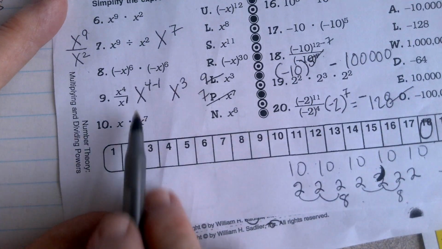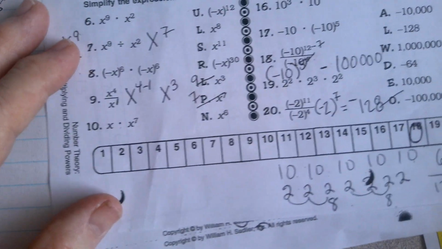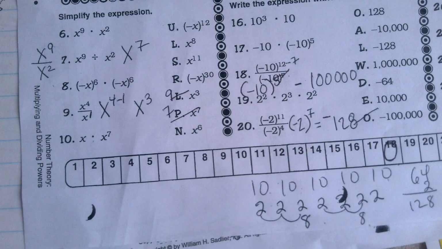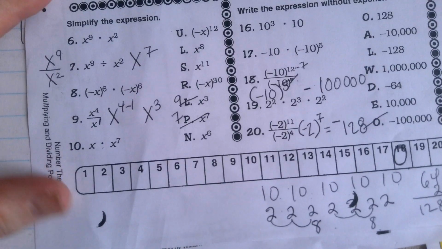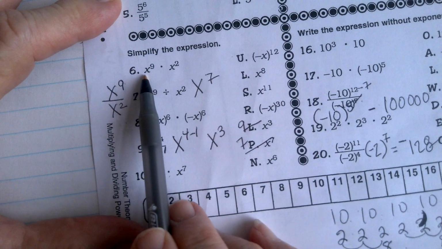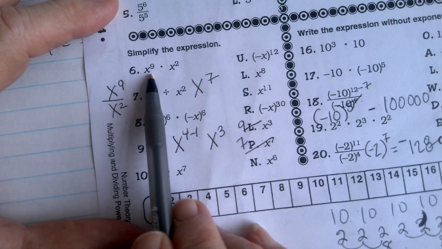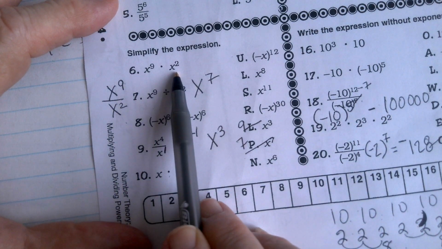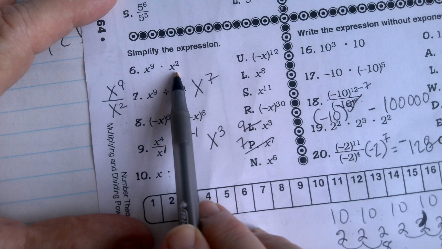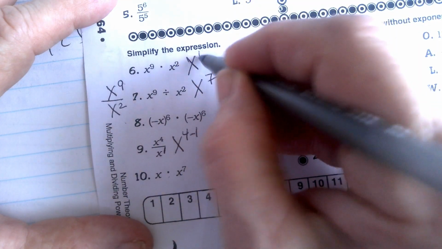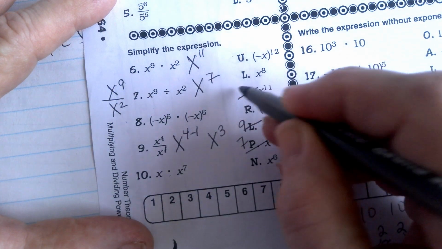And oh, we've done all those divisions. Let's finish up these 2 sections, and I already know what I'm going to have you do. I'm not going to have you do the last section. Okay, so let's go ahead and finish this up. So now this is not division. I've got 9 x's, 2 more x's. How many x's do we have altogether? 11. So x to the 11th power. And that is this one, put a number 6.